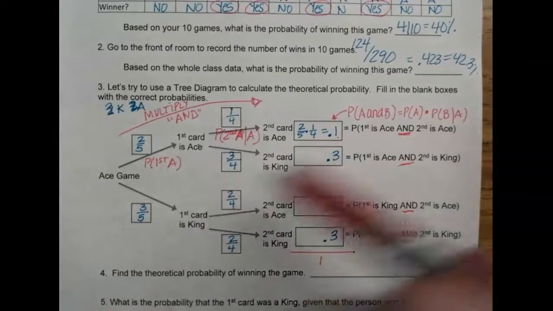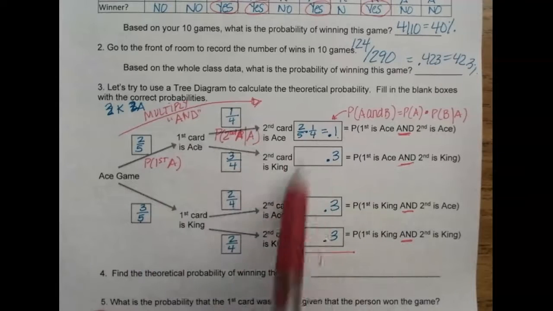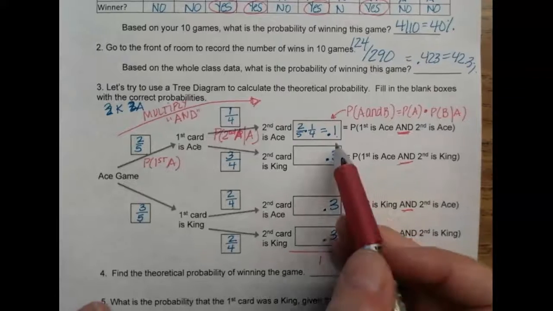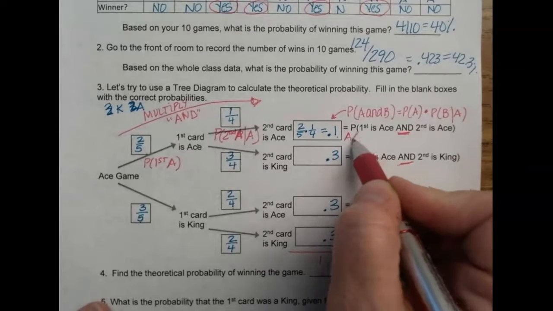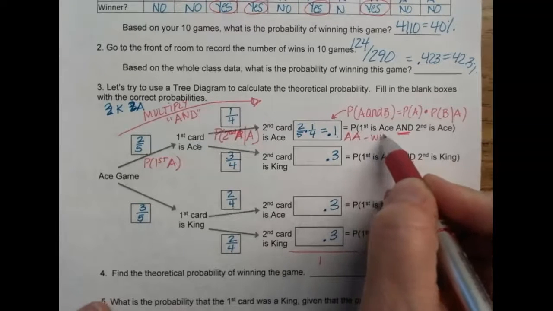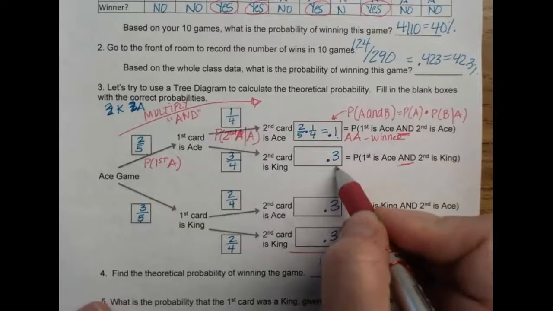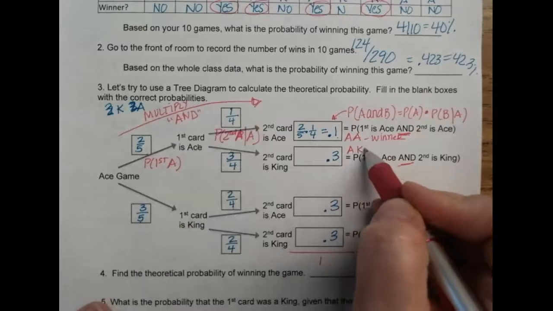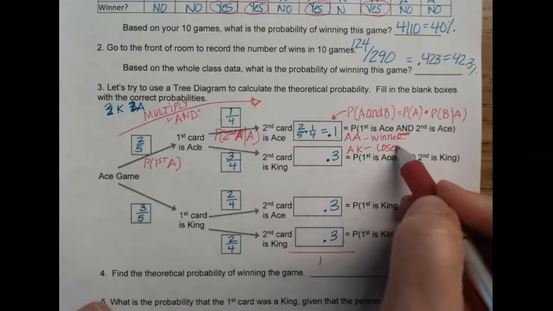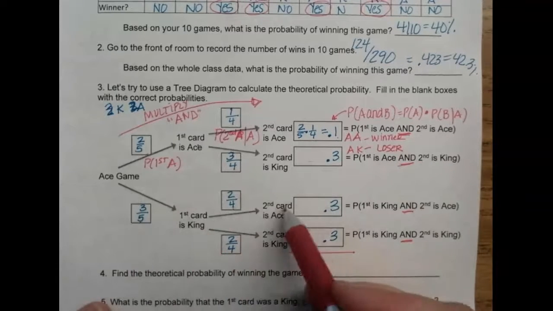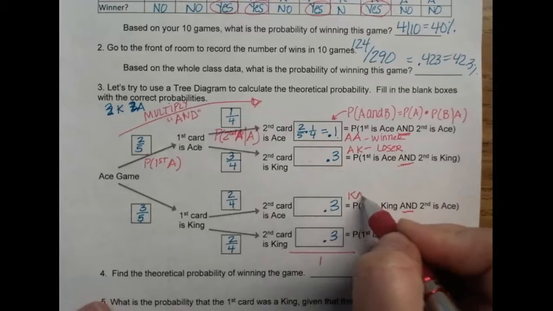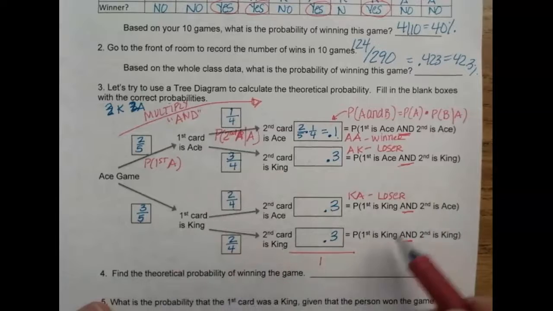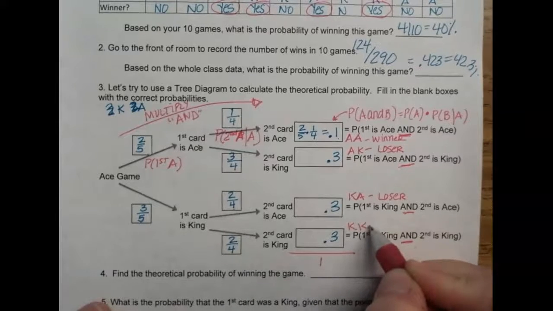Now, we multiply across each of these branches to get our probabilities. But if I start talking about what these mean, this 10% means I got an ace and an ace, and then I'm a winner. 3/10 in this case means I got an ace and then a king. That meant I was a loser that time. Then I have a king and then an ace. That is also a loser. And then king and king. So this one's a winner.